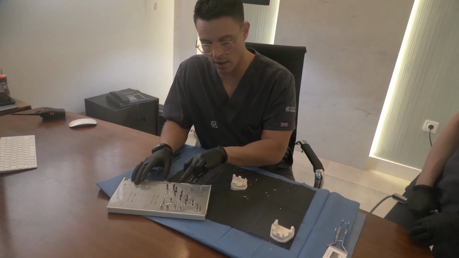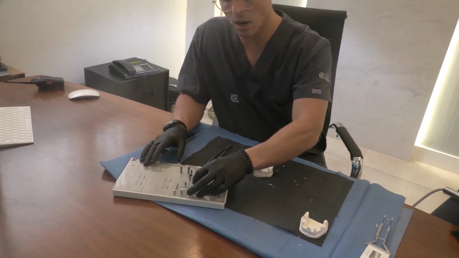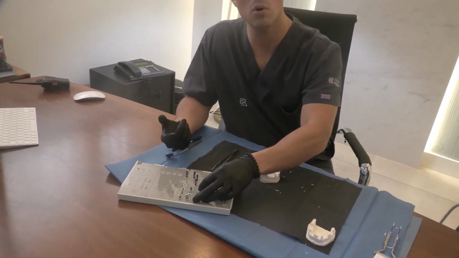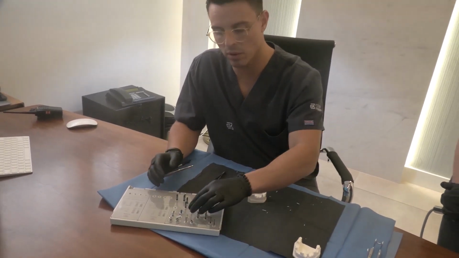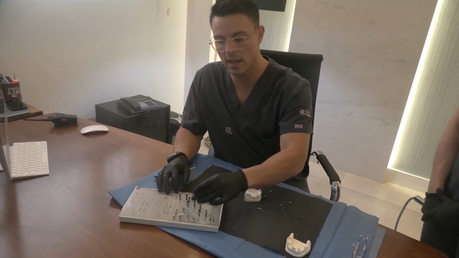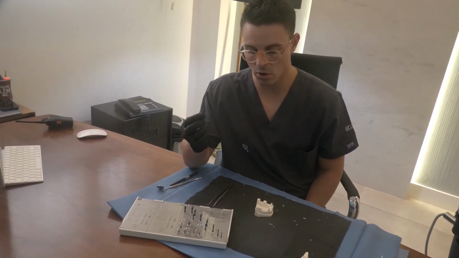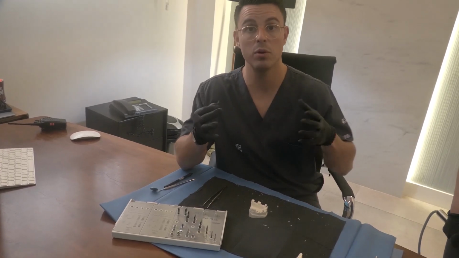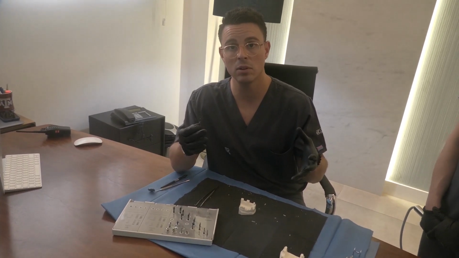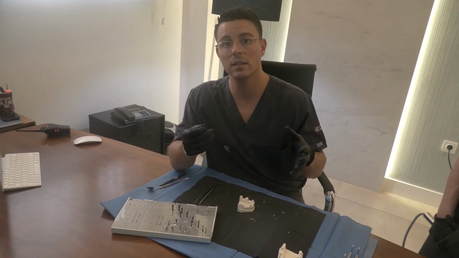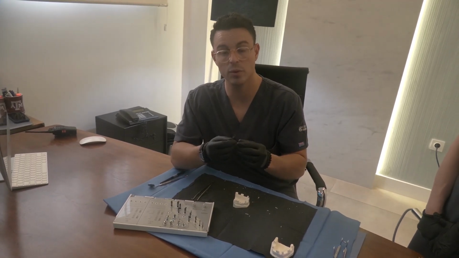In hard bone, type 1 bone, we can say with a very thick cortical layer, this drill will be recommended in order to drill up to 3.5 millimeters in diameter, and so minimize the friction and the trauma during implant placement.